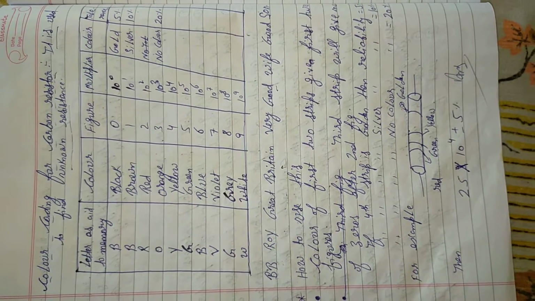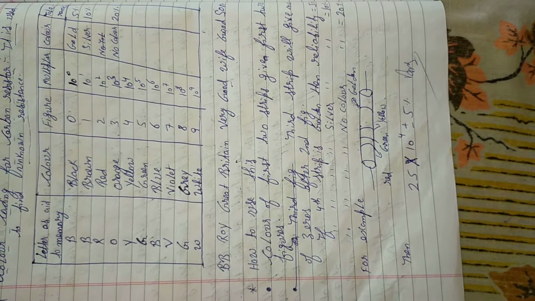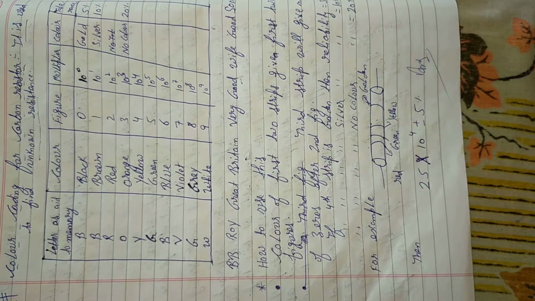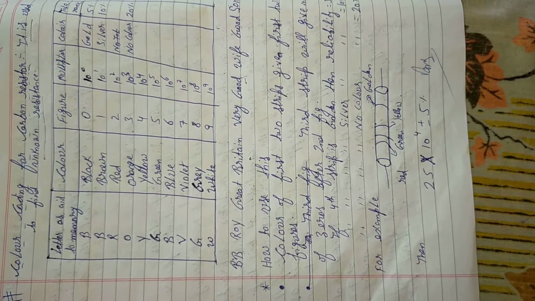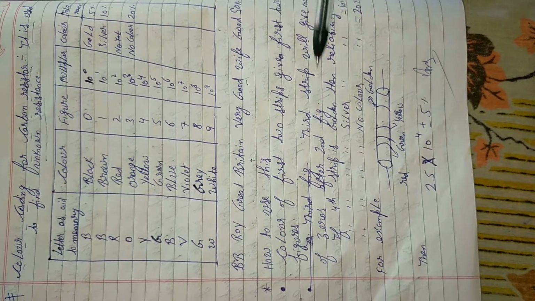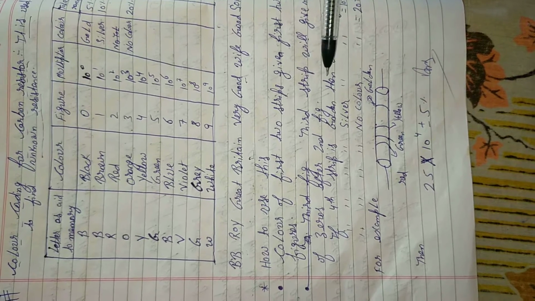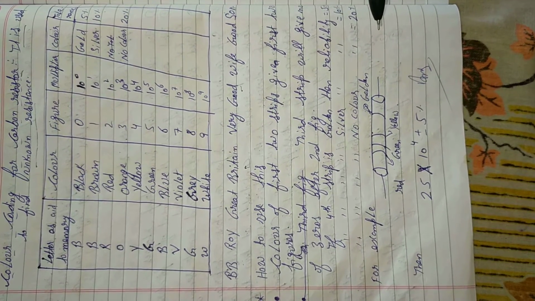Now we will come to how you will use this. The first step is to choose the colors of the first two strips. Then you have to write down the number of zeros, the multiplier. Then the fourth strip color gives the tolerance. Now with the help of a numerical we will discuss that.